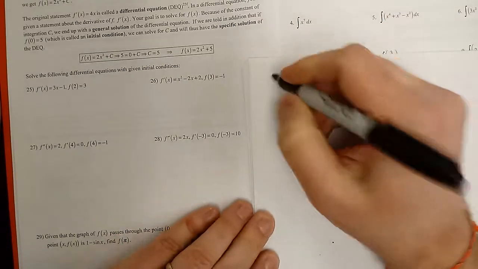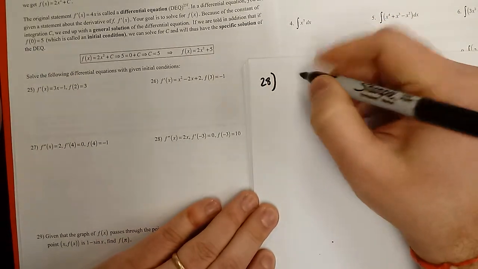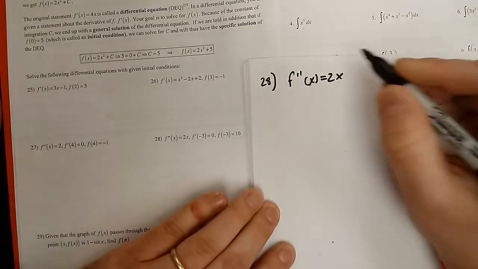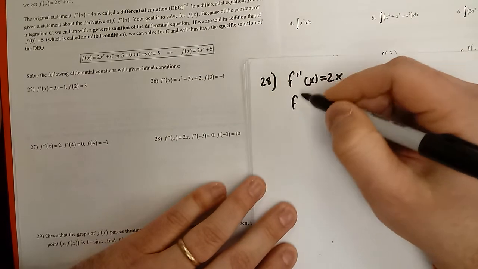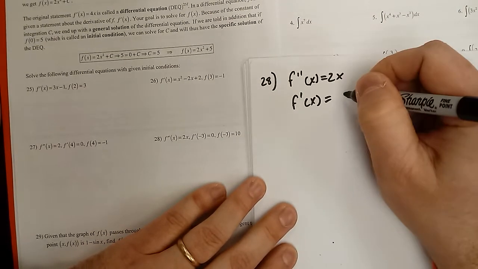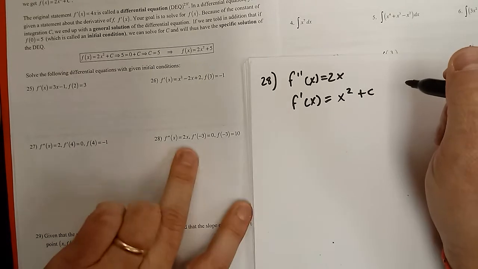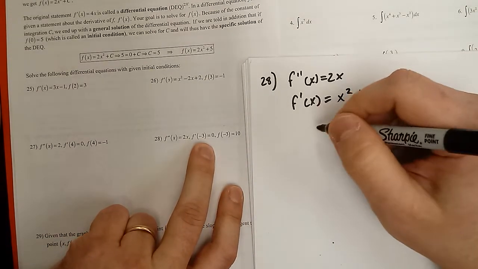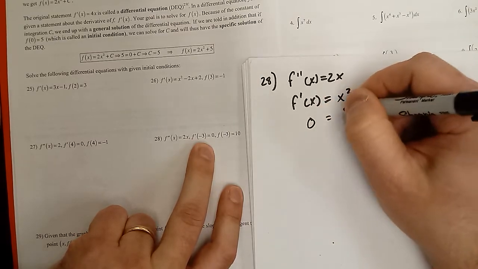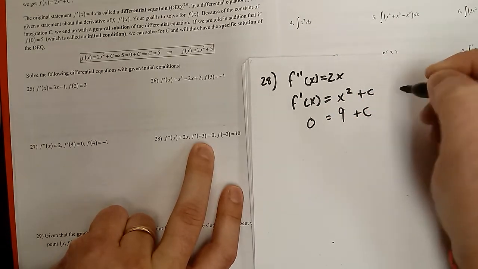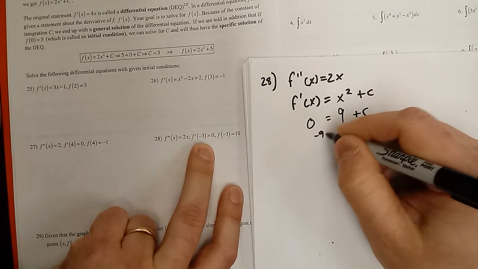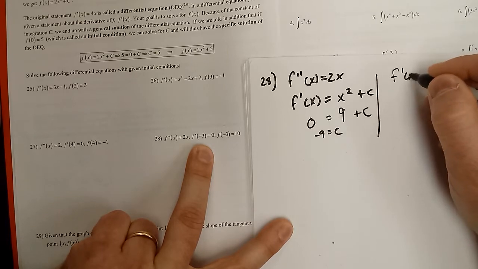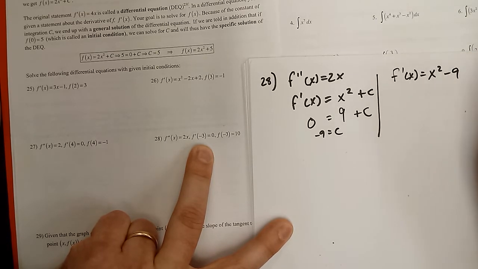I usually want to skip his last examples, but they usually contain something interesting for us to look at here. This one says f double prime of x is equal to 2x. So then that means that f prime, when we take the antiderivative, when we take the integral of this, we just get x squared plus c. And we know that f prime of negative 3 is equal to 0. So we get 0 out when we plug in negative 3 here, and we get 9. So that's negative 9 is equal to c. So I can say f prime of x is equal to x squared minus 9.